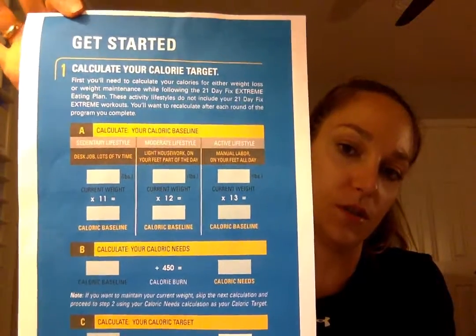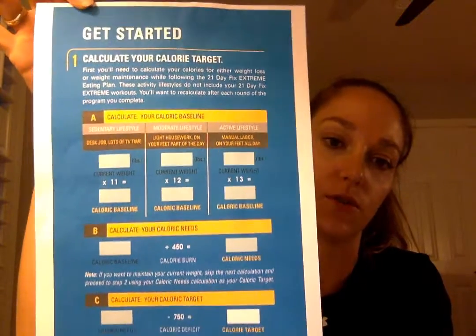On 21 Day Fix, your calculation is your weight times 11 plus 400 minus 750. On the Extreme option, you have some options, and this was in the program materials, and it can vary depending on your lifestyle and how active you are during the day.